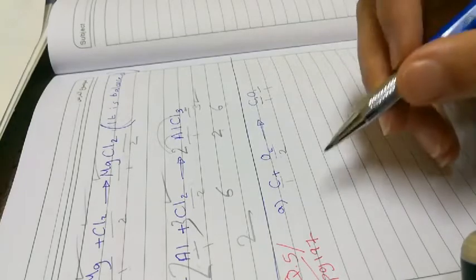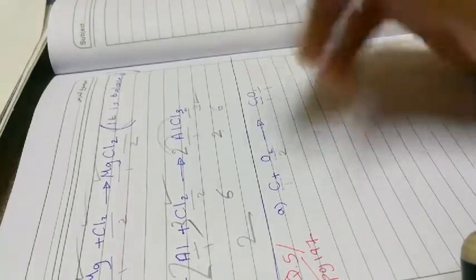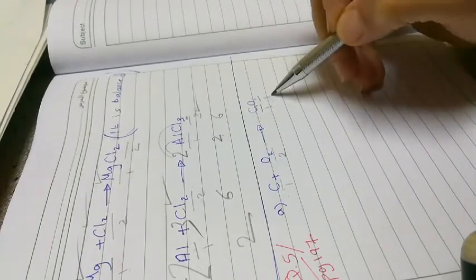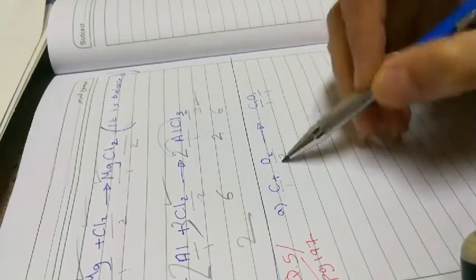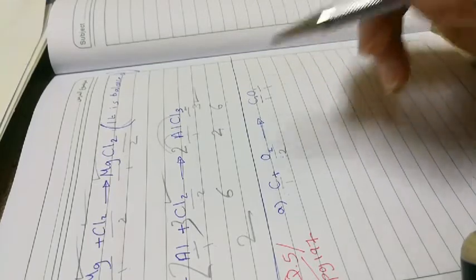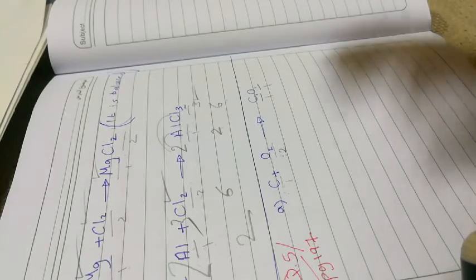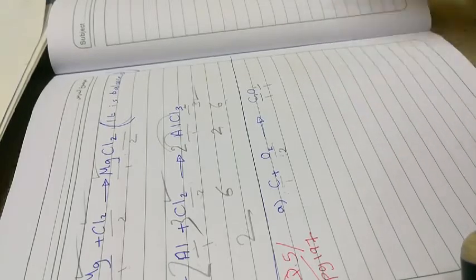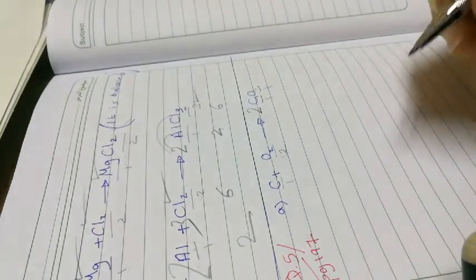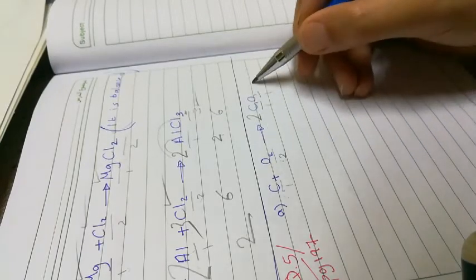Then the number of the carbon atoms are already balanced 1 by 1, so they are the same. Go to the number of the oxygen atoms. Here 2 and here 1. So we must balance them. As I told you before, not allowed to add or subtract or even divide. The only process that is allowed for you is multiplication. So multiply this by 2. Also not allowed to multiply only oxygen. You have to multiply all of them.